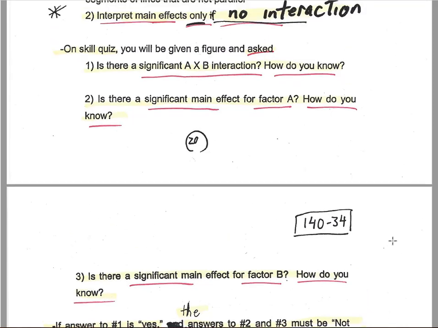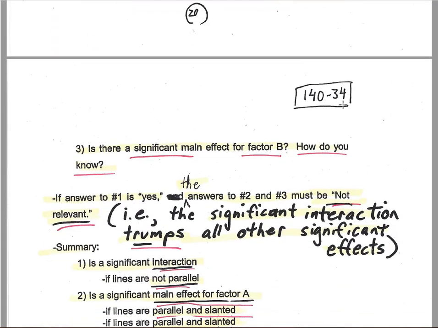To go back and look at these questions that I just went over. Question 1, is there a significant A by B interaction? If you answer, yeah, there is a significant A by B interaction, I know because the lines are not parallel to one another. If you're saying, yes, there's a significant interaction, your answers down here should be not relevant. When I ask about main effect for factor A, you'll say not relevant. When I ask, is there a main effect for factor B, you say not relevant. Question 1, is there significant interaction? If you say yes there, then you should say not relevant for questions 2 and 3. Yes, I will give you examples of that.